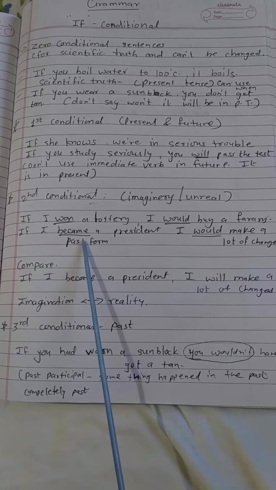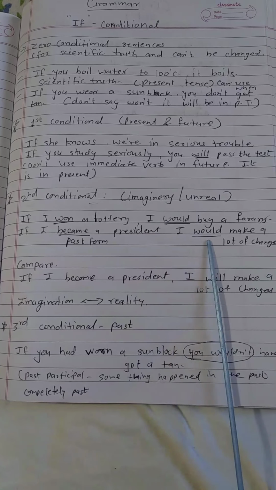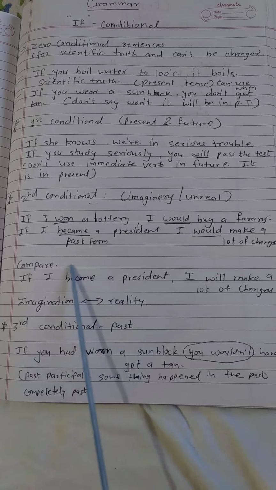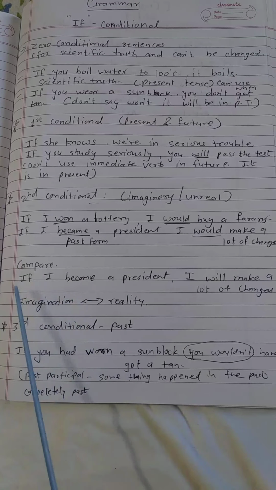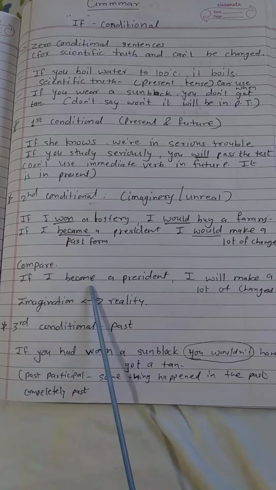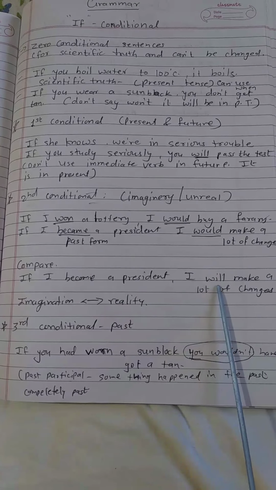If I became, see, past, okay? If I became a president, I would make a lot of changes. Then it can be written in the second way. See, if I become, here is only become, not became. If I become a president, so along with present tense, you are supposed to write future tense.